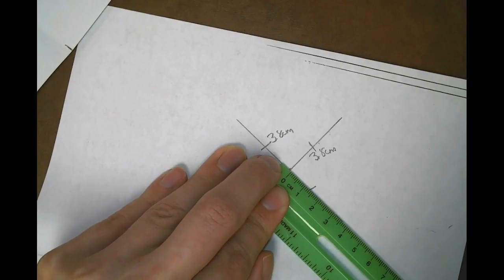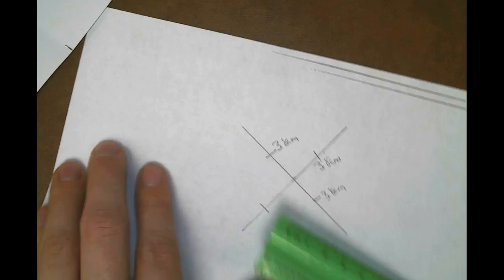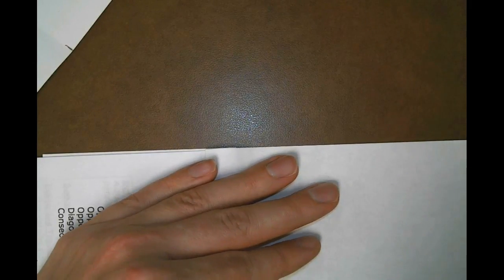Clarissa. No talking. 3.8 centimeters. Valeria. Participate. No talking.